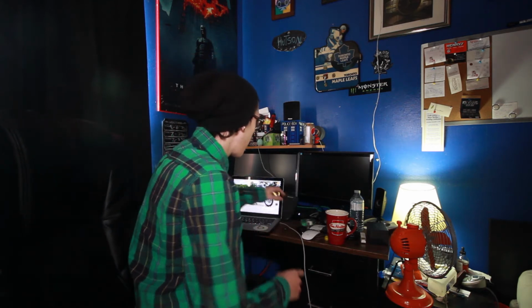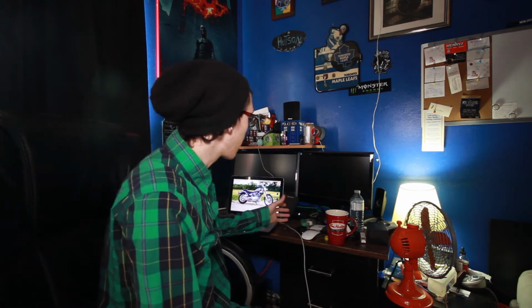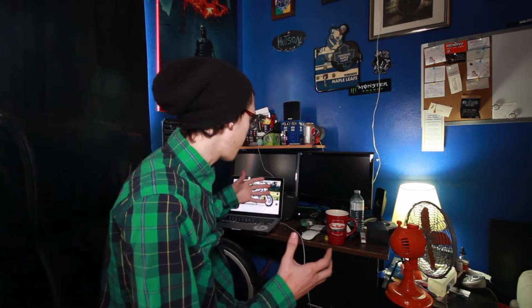So basically, what you're going to need to do is upload all your images onto your computer. I like to upload my images straight to the external hard drive. So right here is my external. It's just a desktop external drive.